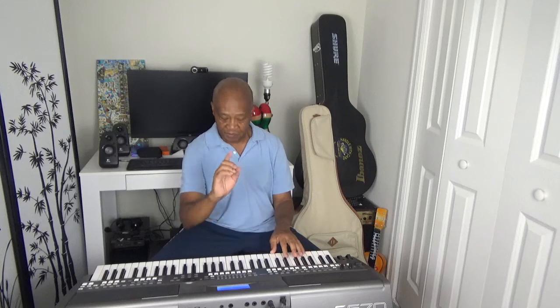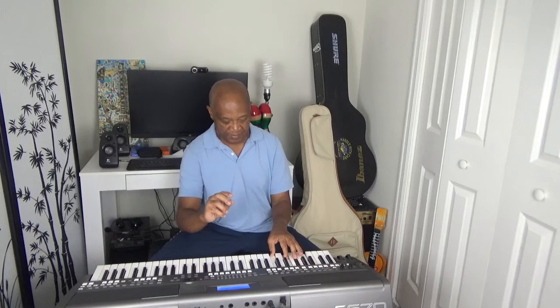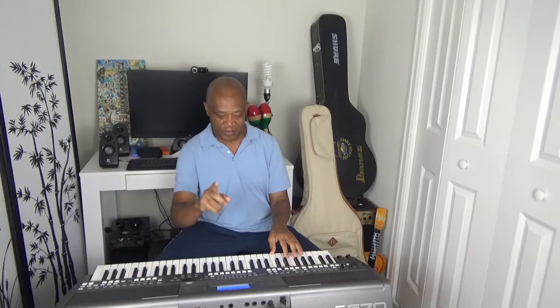and C dominant 7, and then I'm going to play C dominant 7 suspended 4, okay. So the main thing of this exercise is the substitution that I made.